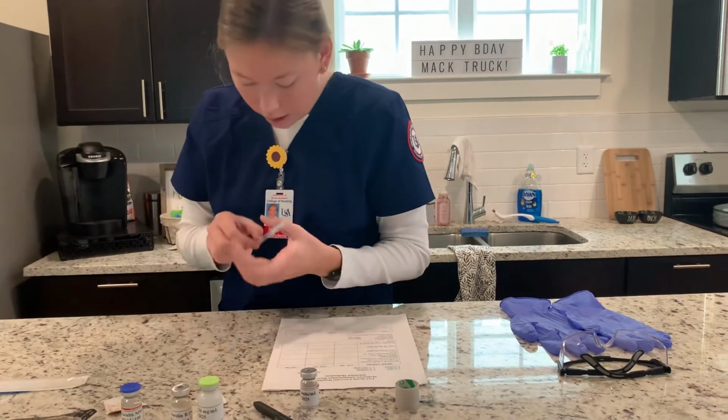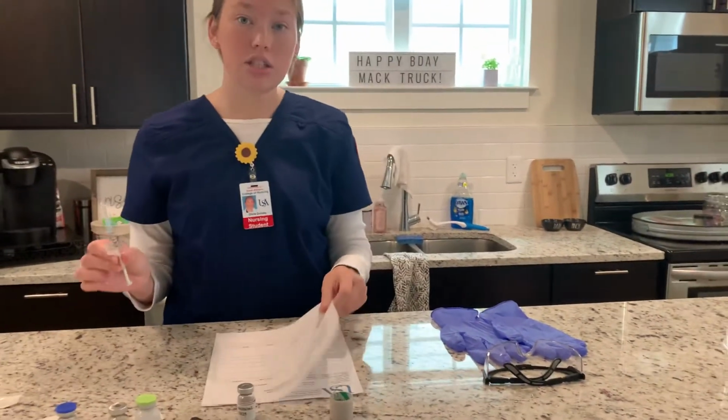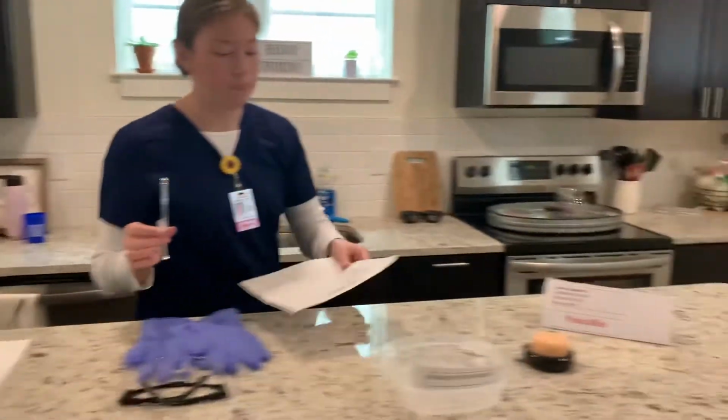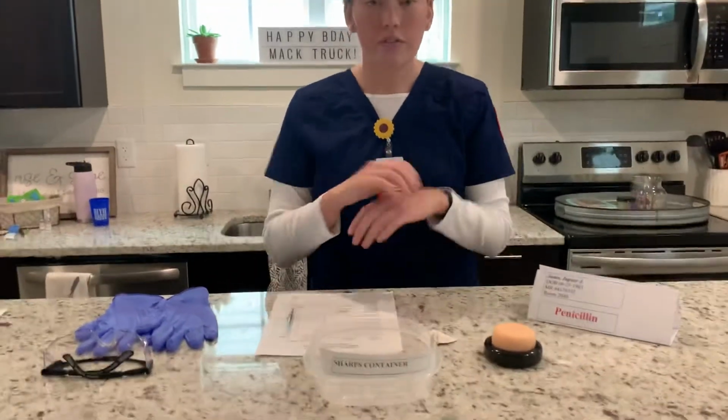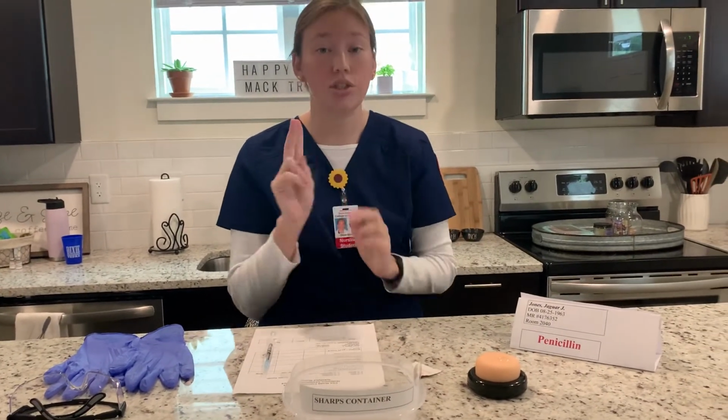Now I'm going to put it on the syringe. And now I will take my syringe and my MAR and go to the patient's room. First I will do hand hygiene, and then I'm going to identify the patient by using two identifiers.